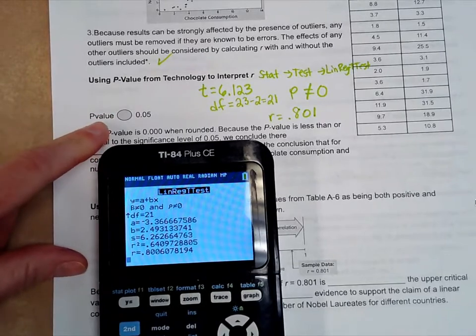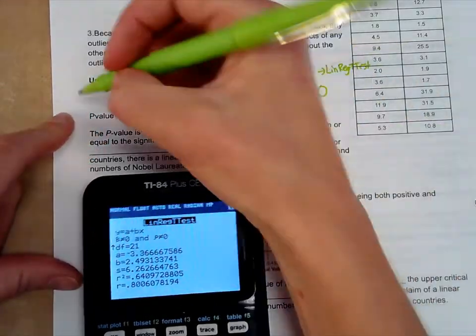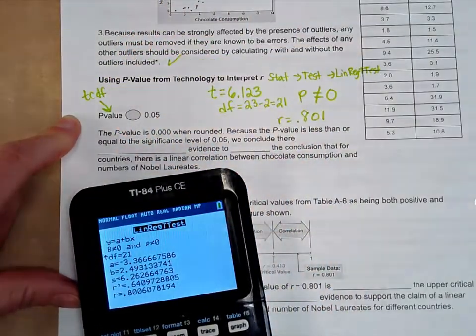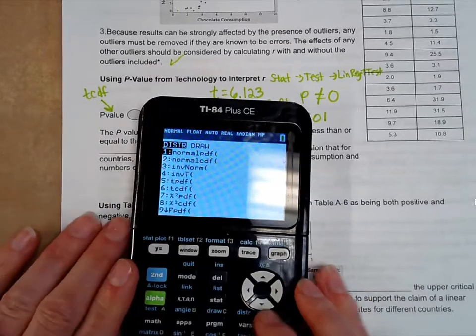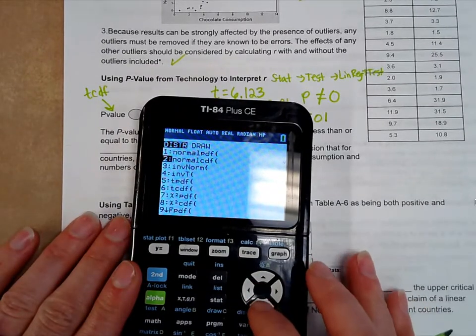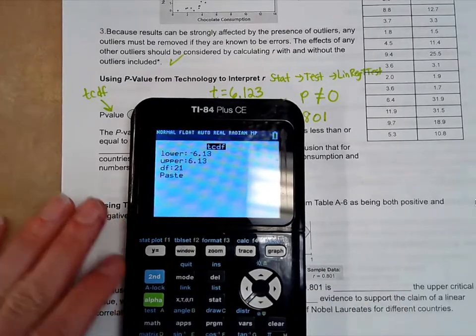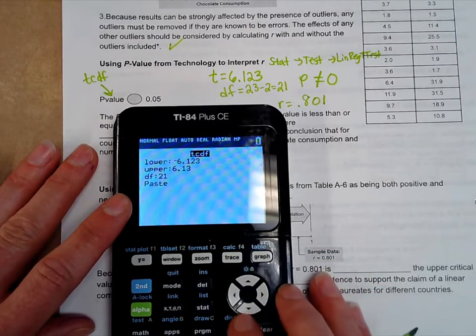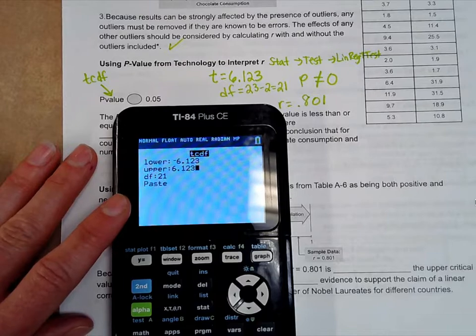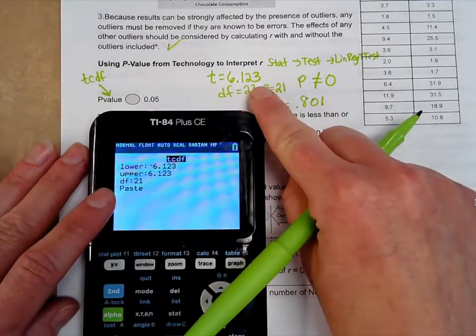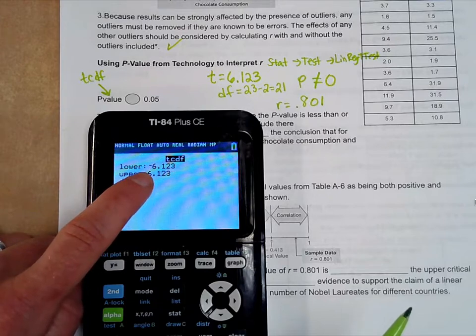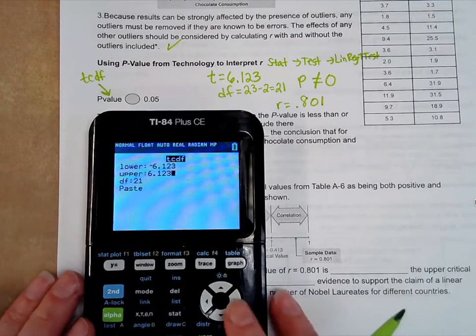So to find the p-value, we are going to use the information we have and do that tcdf. So second distribute vars, do tcdf. And we are going to use the t-value as our upper and lower bounds. So negative 6.123 and positive 6.123.